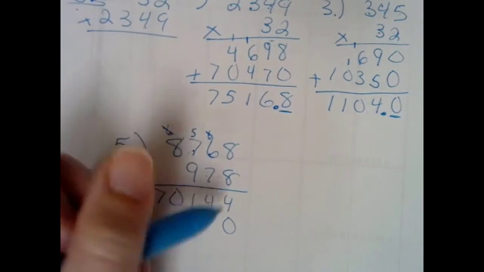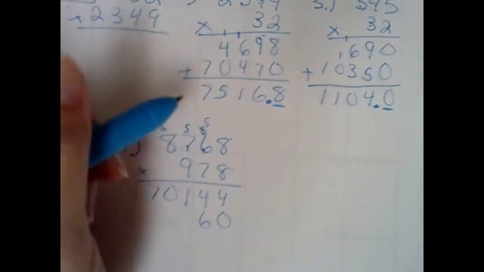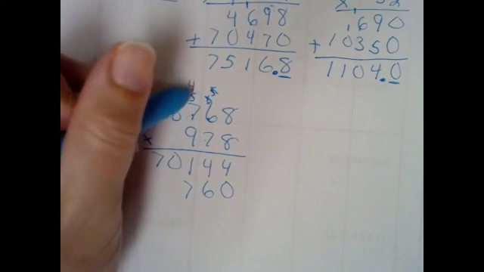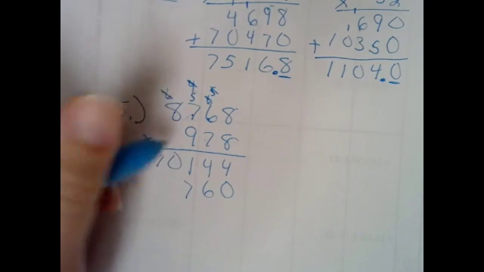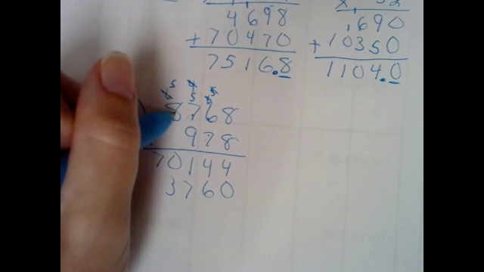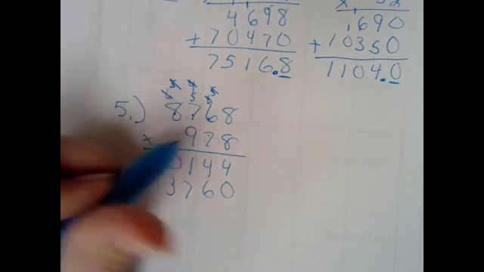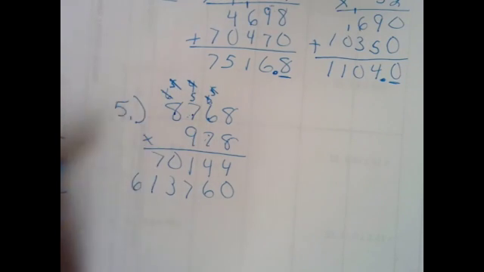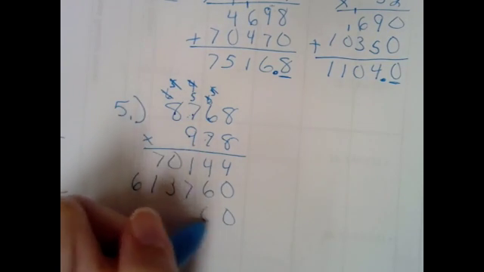7 times 8 is 56. 7 times 6 is 42, plus 5 more is 47. 7 times 7 is 49, plus 4 more is 53. 7 times 8 is 56, plus 5 more is 60. 56, 61. We scoot over to our hundreds place, so we have to put 2 zeros.